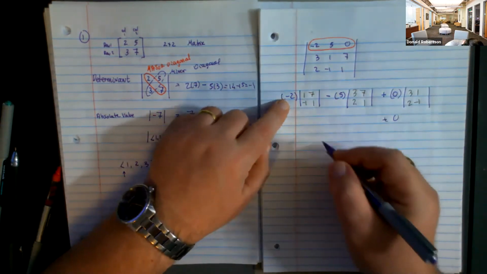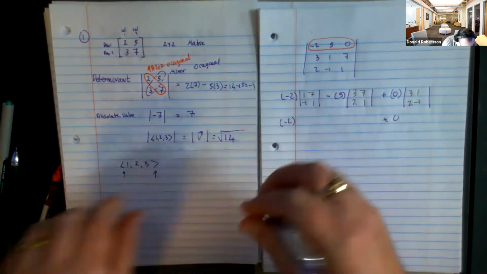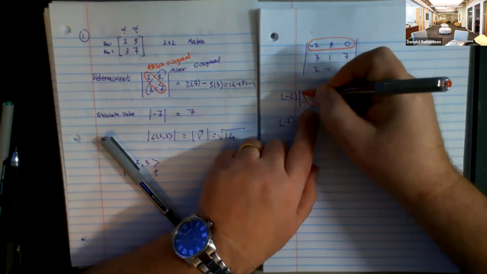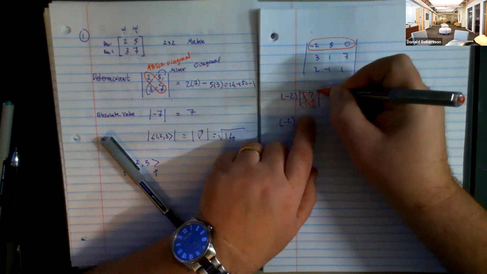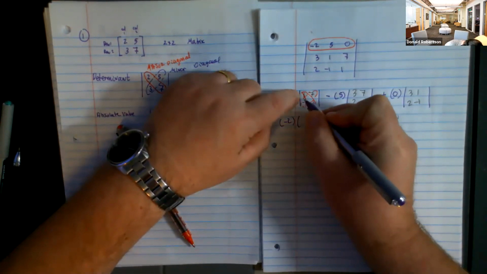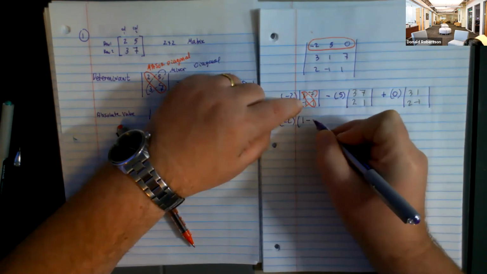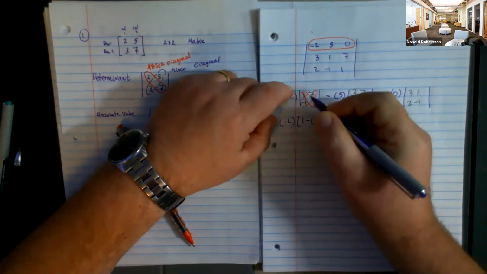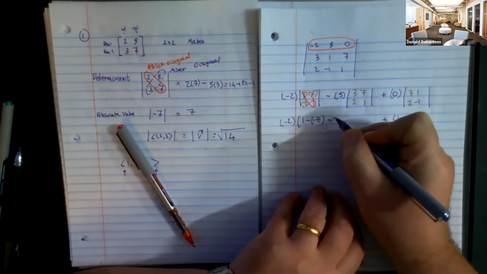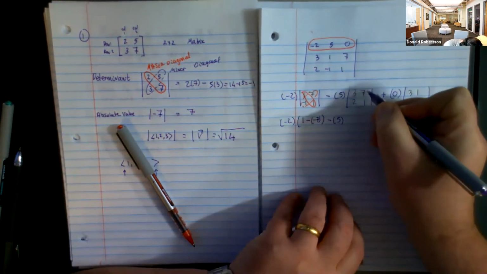Right, this first one here is -2. To get the answer to this, it's major take away minor. So it's 1 times 1, take away -7. And the middle one is -5, 3 take away 14.